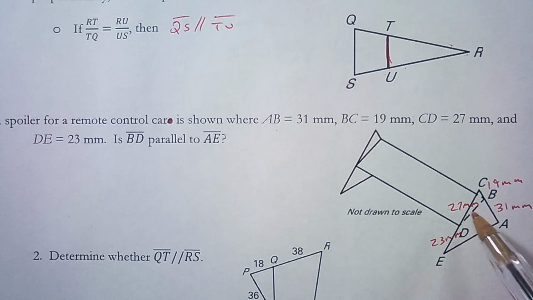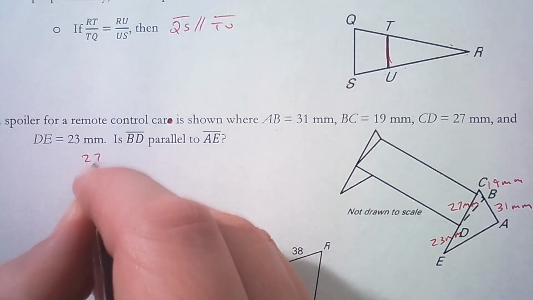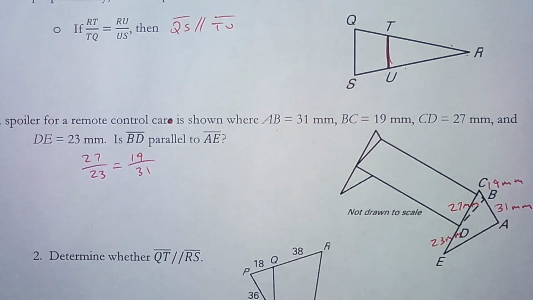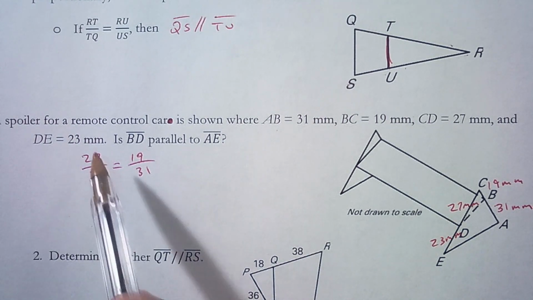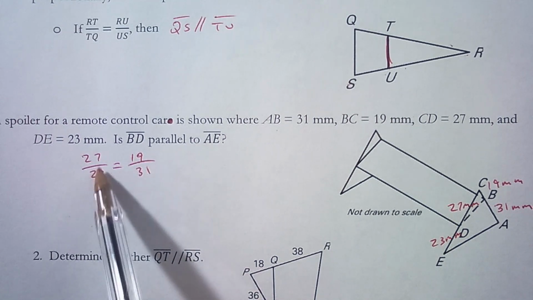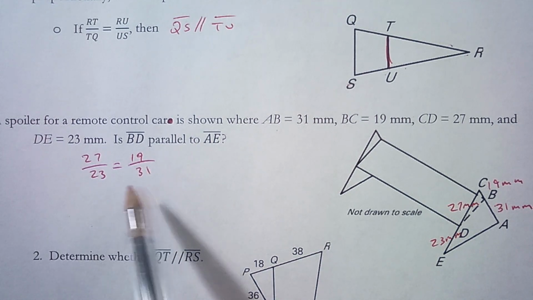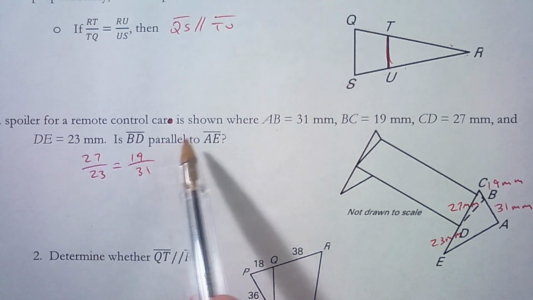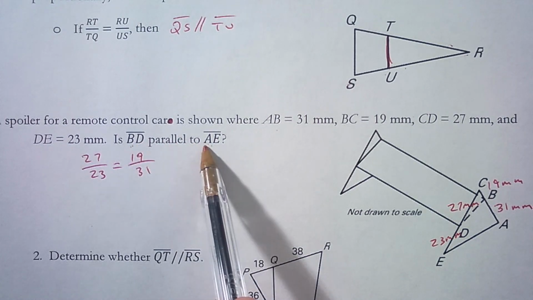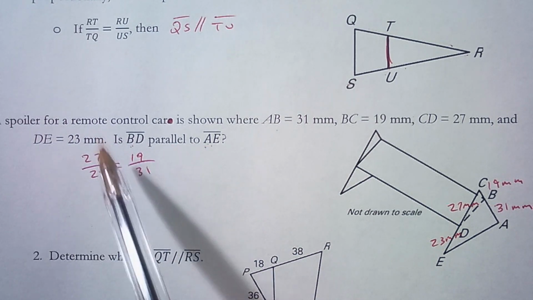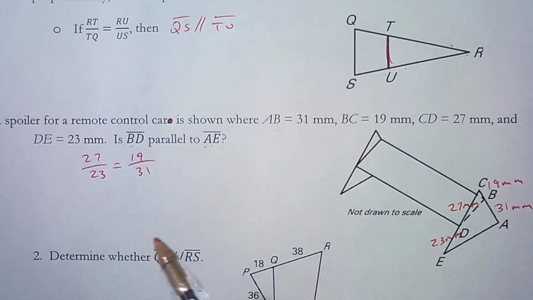So let's write a proportion. 27 is to 23 as 19 is to 31. Okay, so there's a couple different ways to determine if this proportion is true. One is we can simplify them. In fact, I don't think either of these will simplify. If they can simplify to the same ratio, then we know that this proportion is true, so these two sides are indeed parallel. Another way to find out is to check the cross products, because the cross products property teaches us that in a true proportion, the cross products are equal.